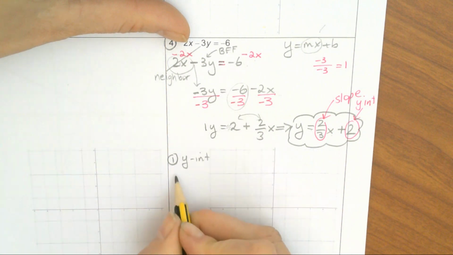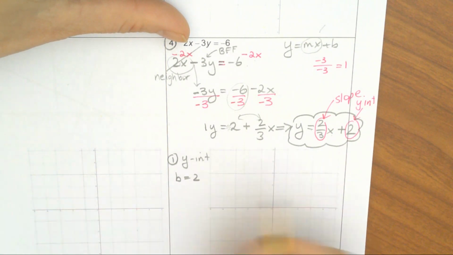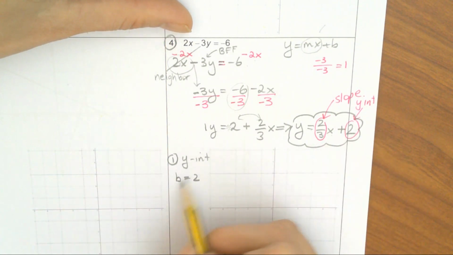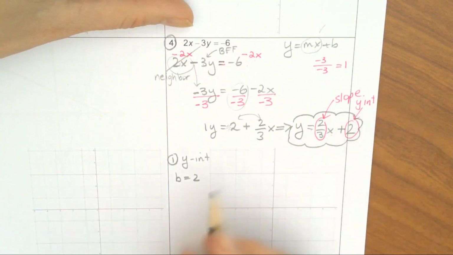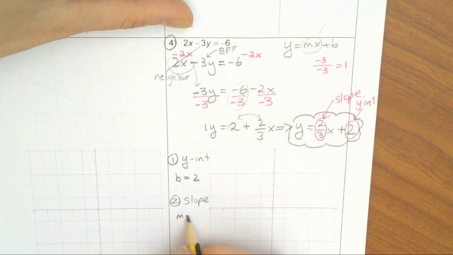And I say b equals positive 2. We use b instead of writing y-intercept. Step 2, we do our slope. And slope is m, and slope is 2 over 3.